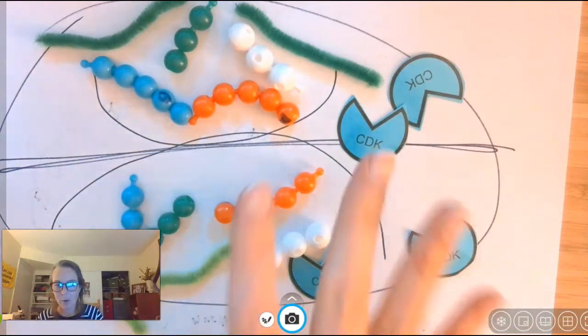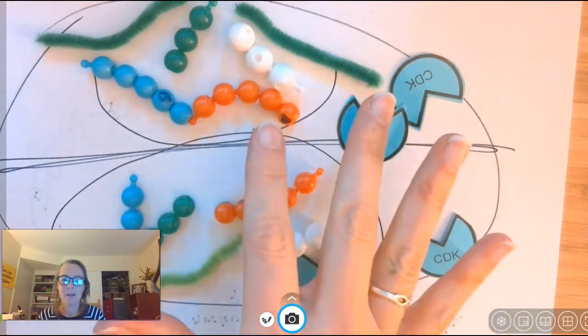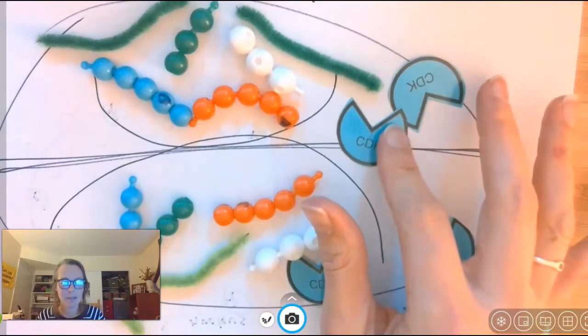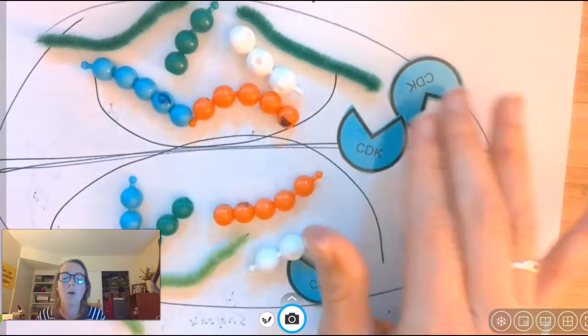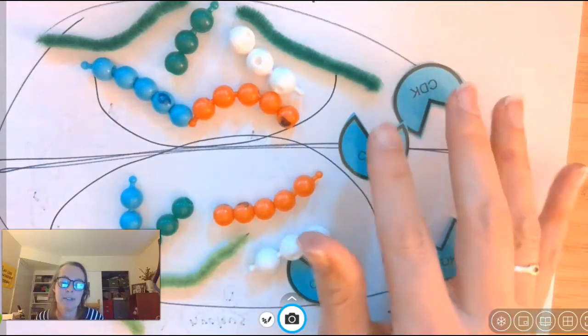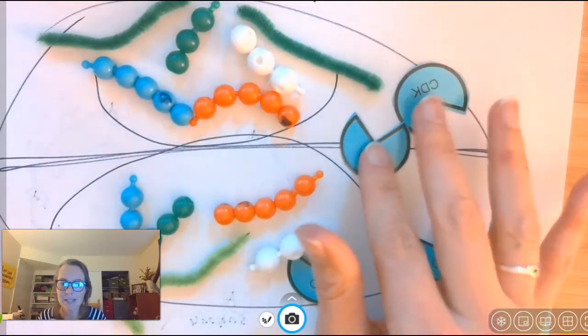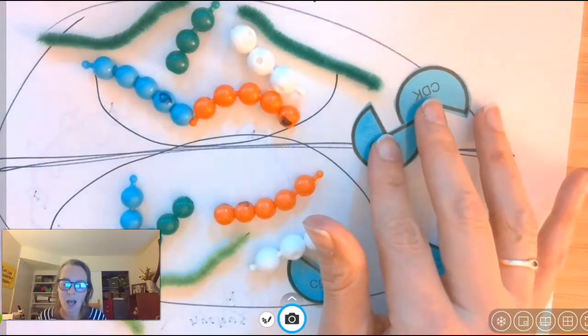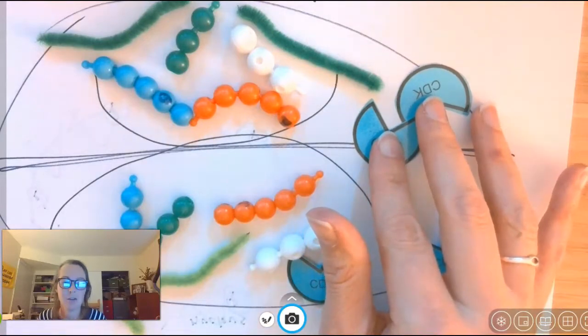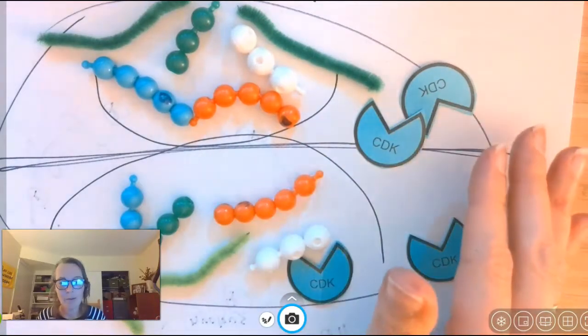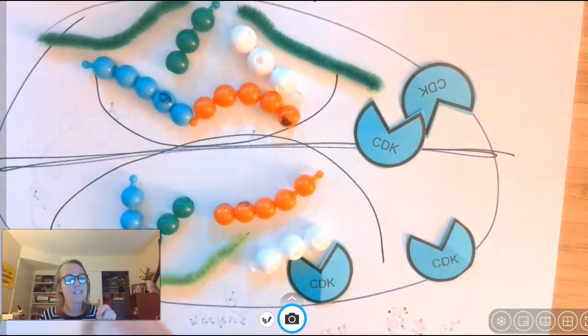Now, what happens if these CDK cyclin complexes are ignored? Or what happens if the cell does something incorrectly? Well, let's say that the cell does not replicate its DNA correctly. Well, then that cyclin won't build up, and the cell either will have to fix its DNA to move to the next phase of the cell cycle, or it will undergo apoptosis or programmed cell death.